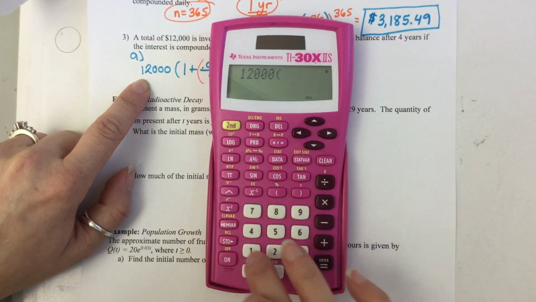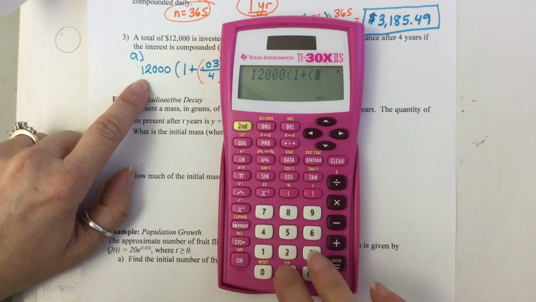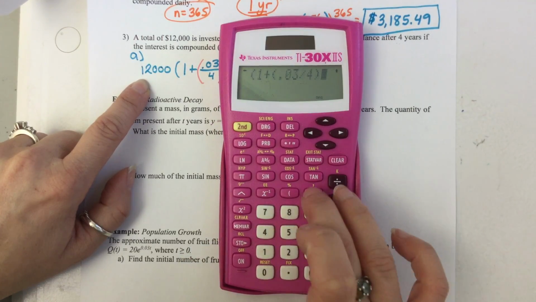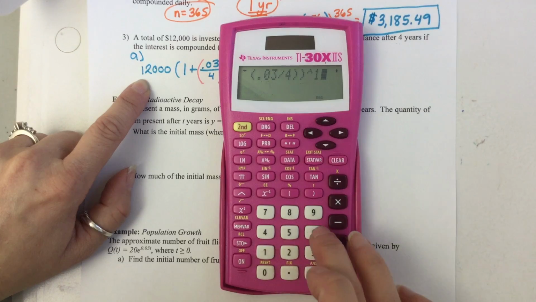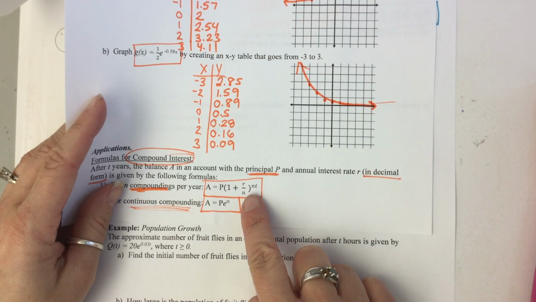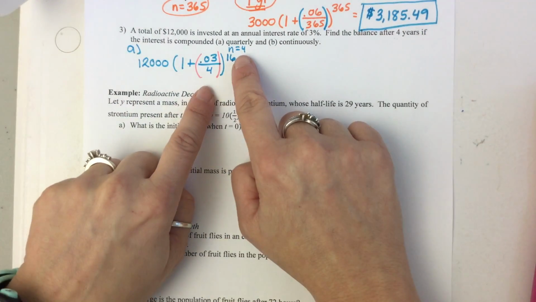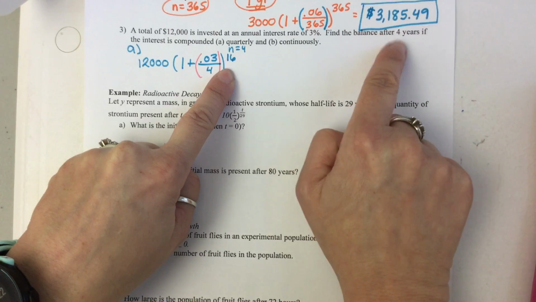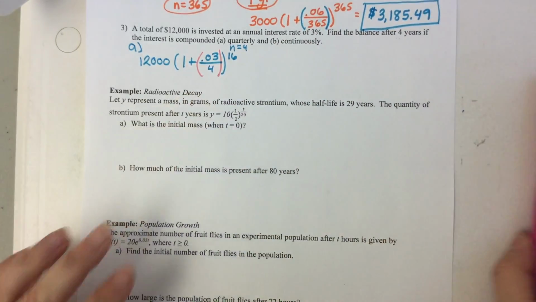12,000, open a parenthesis, 1 plus. Now here's my division. 0.03 divided by 4, close it. To the power of 16. And this is 16 because if I look back at the original formula, it's n times t. n is the number of times it's compounded times the number of years. In our case, we're going quarterly, so that was a 4, and 4 years. So 4 times 4 is how I got my 16.